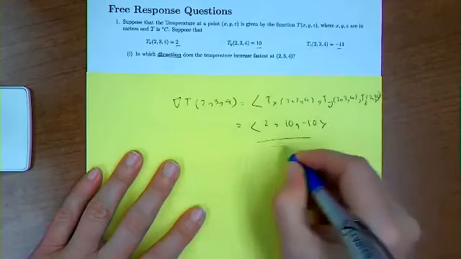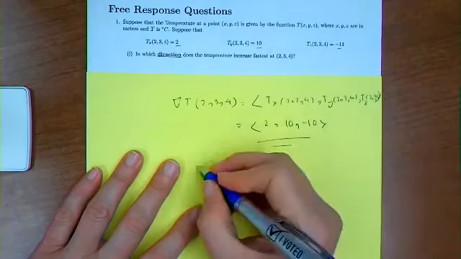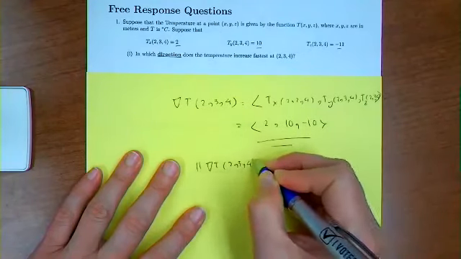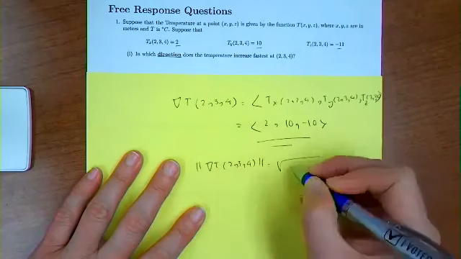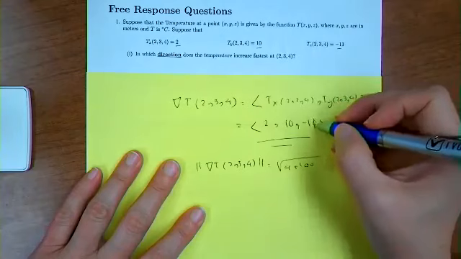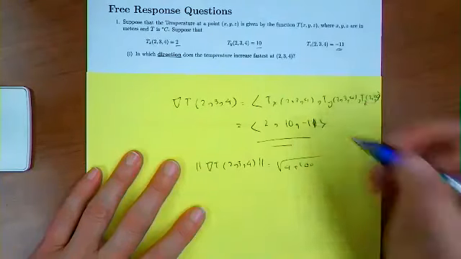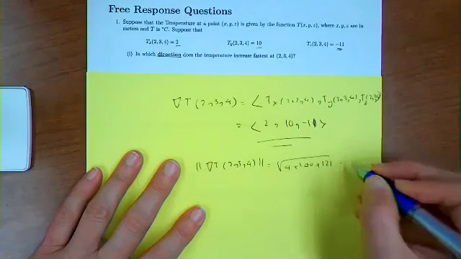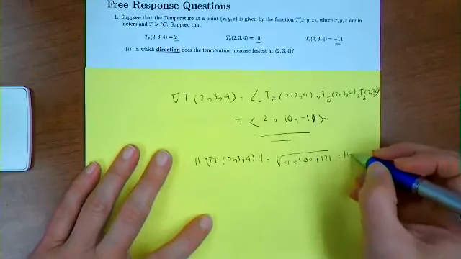You can either keep it as that or find the magnitude of the gradient of T at 2, 3, and 4, which is the square root of 4 plus 100. I apologize, this should be 11, as it's there, plus 121, and that is 15.